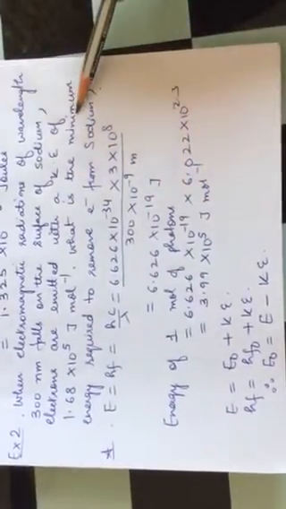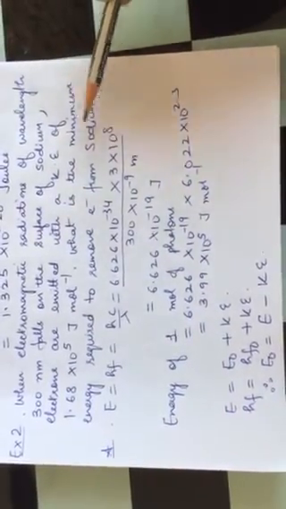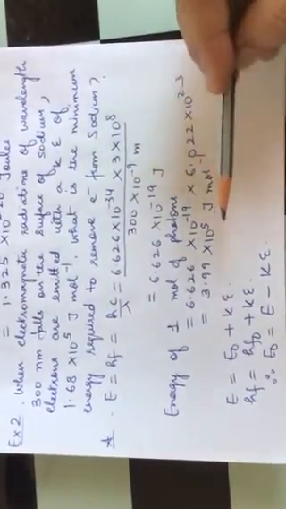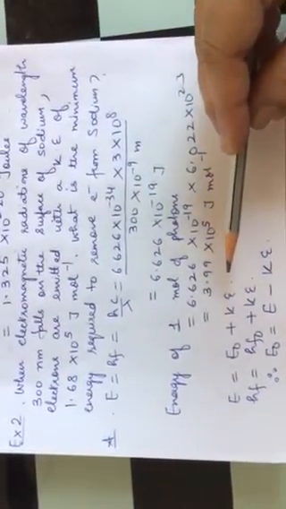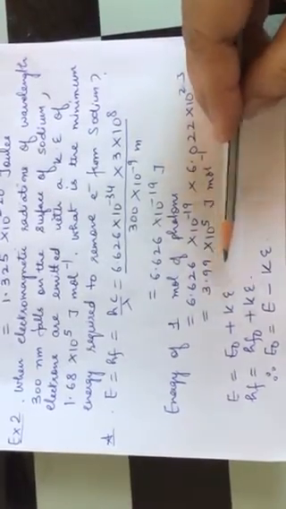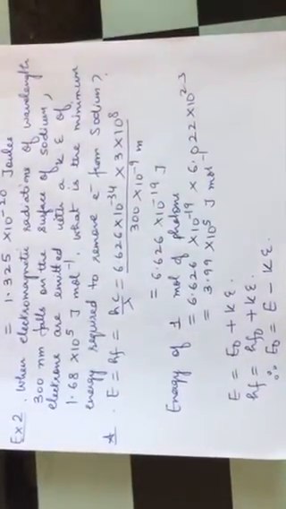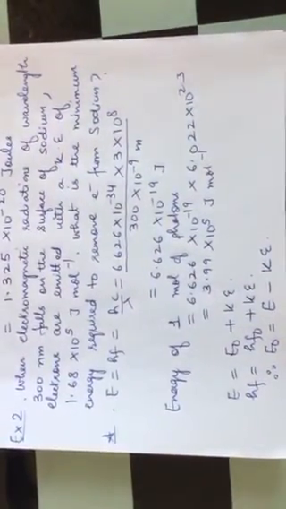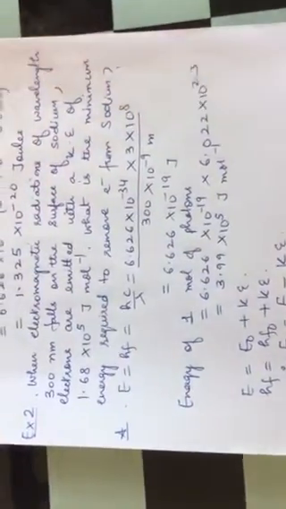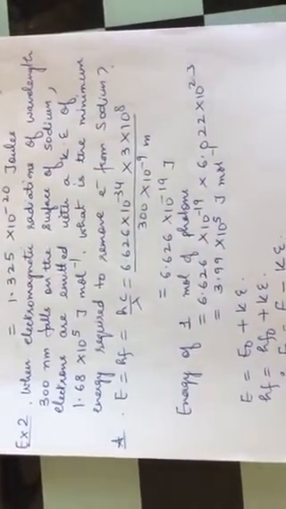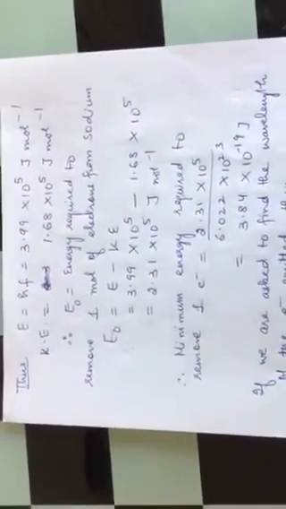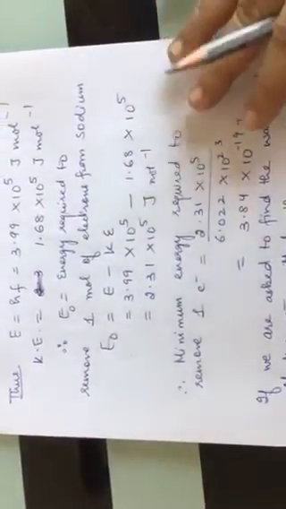But I have been asked to find the minimum energy required to remove an electron from sodium. So we already know that E is equal to E naught plus kinetic energy. That is hf is equal to hf naught plus kinetic energy. But I need what? The minimum energy. This means I need the threshold energy required. So for that we have to follow the second thing, that is E is equal to hf, which means 3.99 × 10^5 joules per mole.